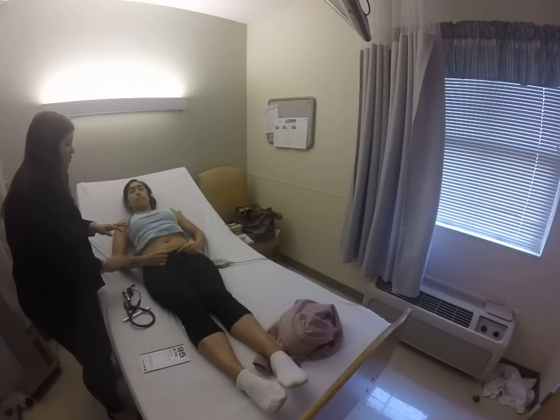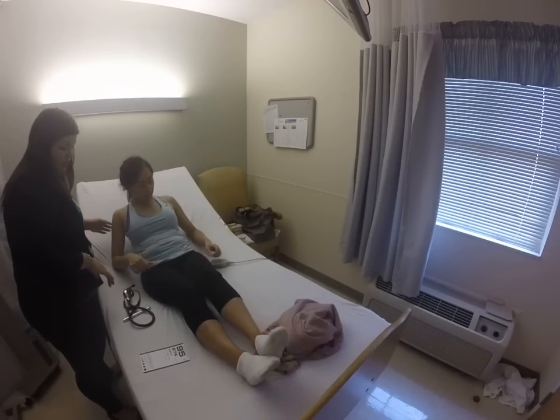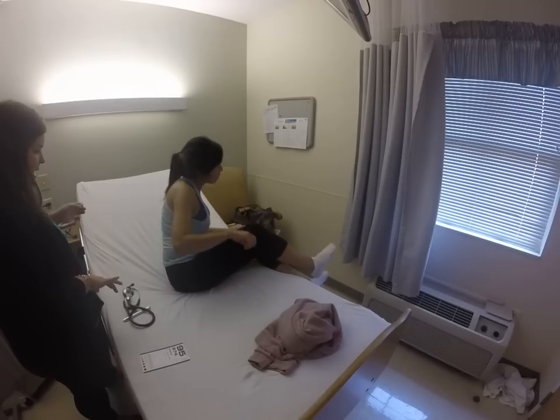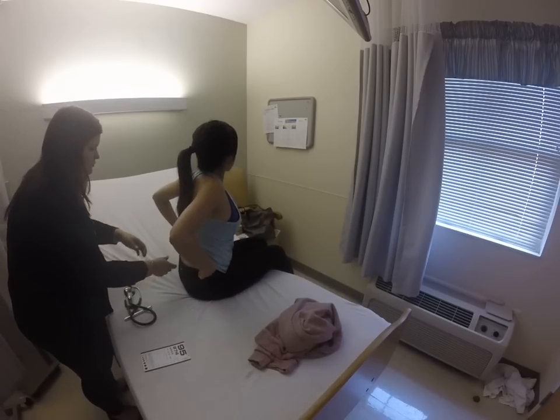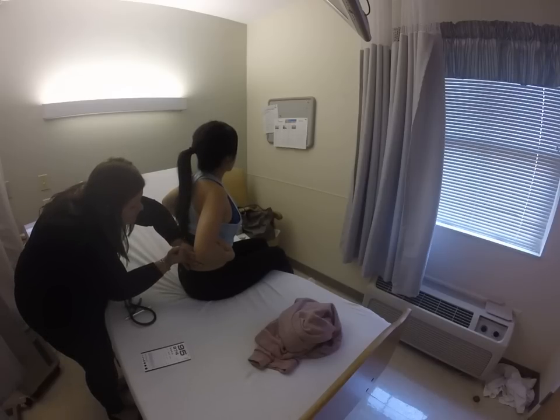And then I want you to just sit up. I'm going to look at your back, and we're going to do costovertebral angle tenderness. I'll put my hand over her back. Just tell me if you feel any tenderness when I do this.